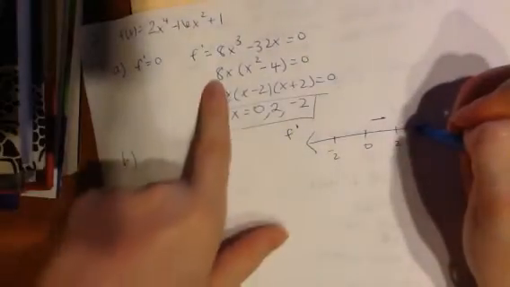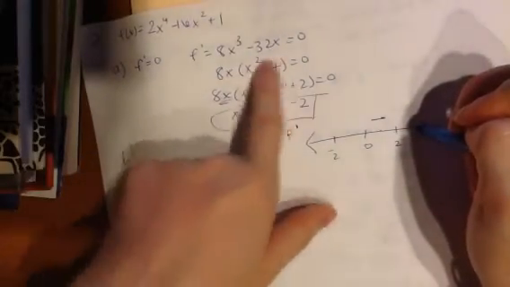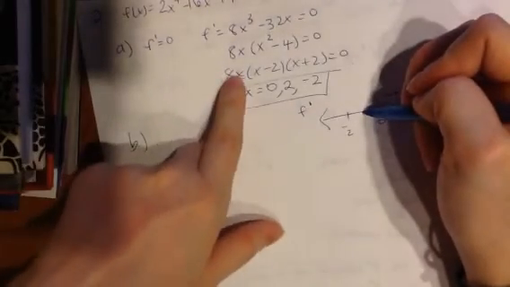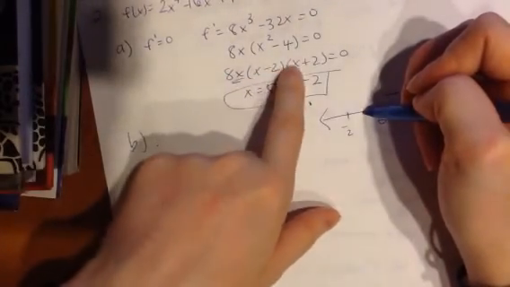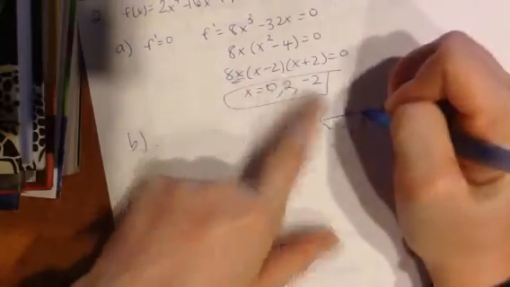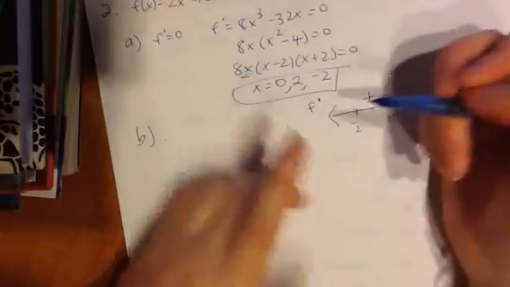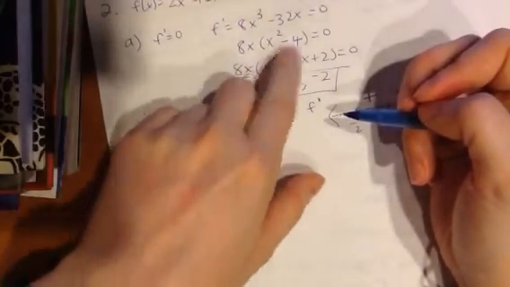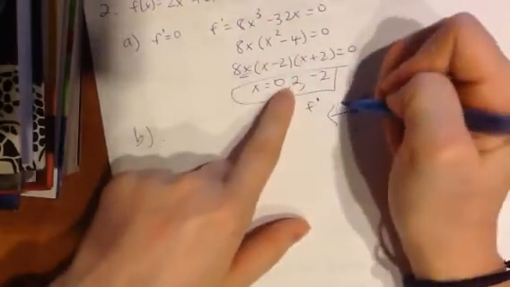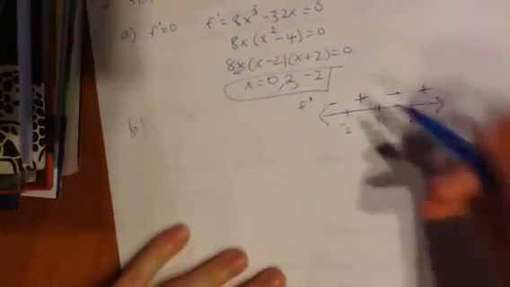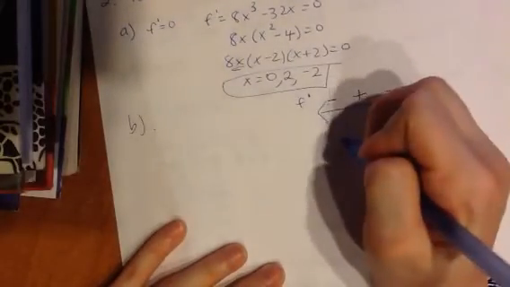Now if I go to 3, positive, 3 minus 2 is positive, positive, so this is positive. If I go to -1, that will be negative, negative, but positive here. Negative times negative is positive, so positive in there. And -3, negative, negative, negative, that will be negative overall. So then negative to positive, this is a minimum.